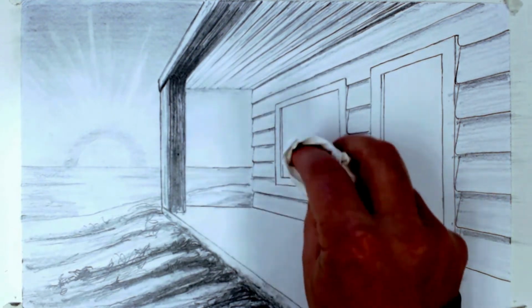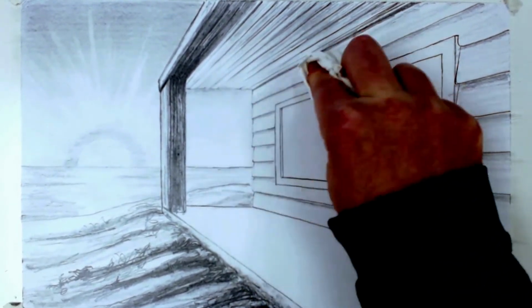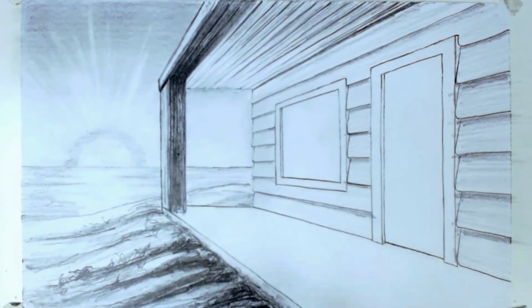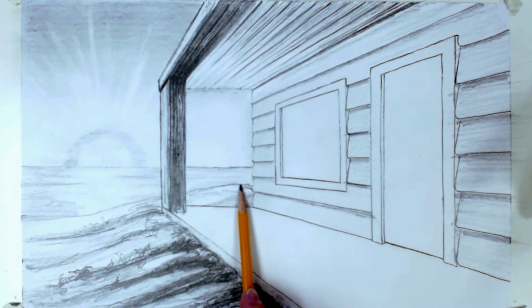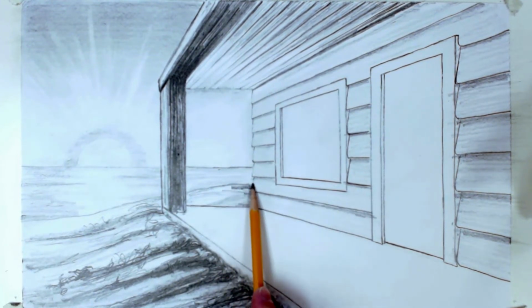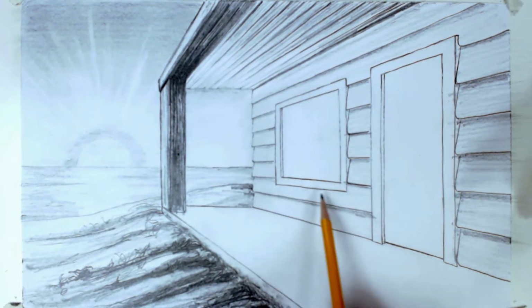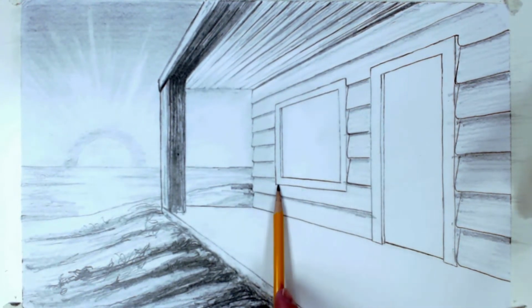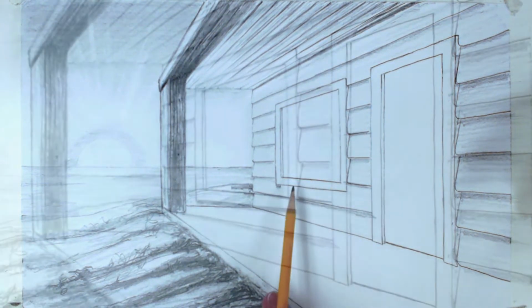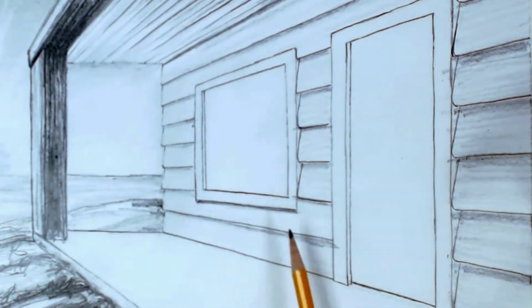Maybe even blending it in a little bit. And right here, I'll give it a little bit more contrast. Okay, cool, cool. Another place where there's going to be some shadow is definitely underneath the siding for the windows. And that's giving it a nice three-dimensional effect.